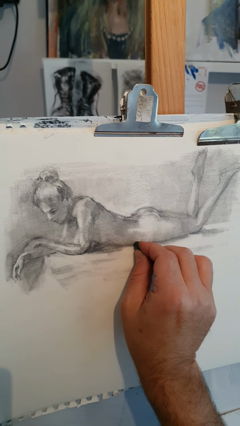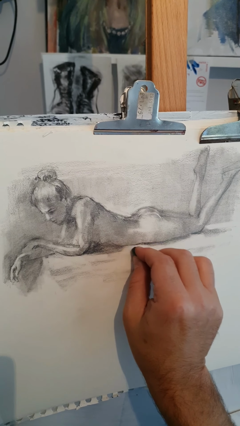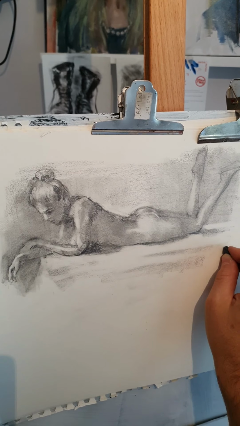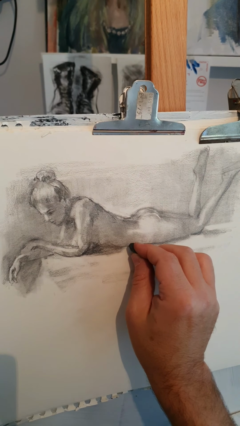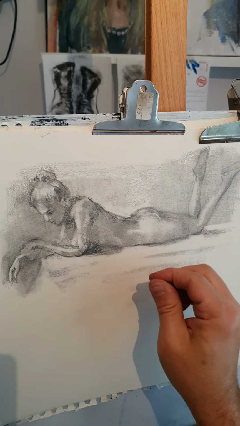Bring that, sorry, I'm moving everything here. Lighter here. There we are. And a little bit of rib cage indication.